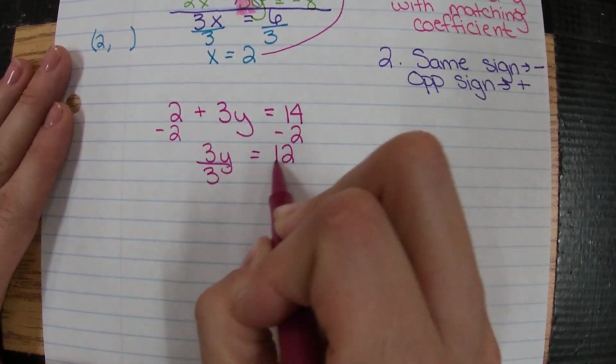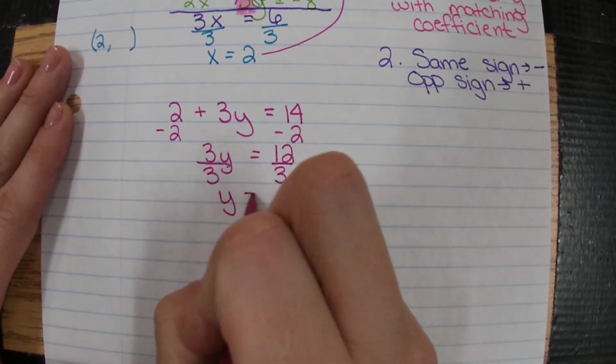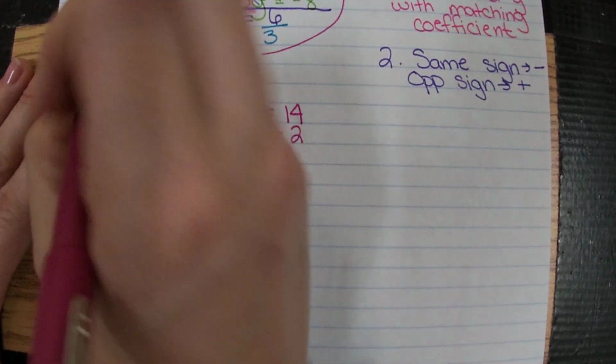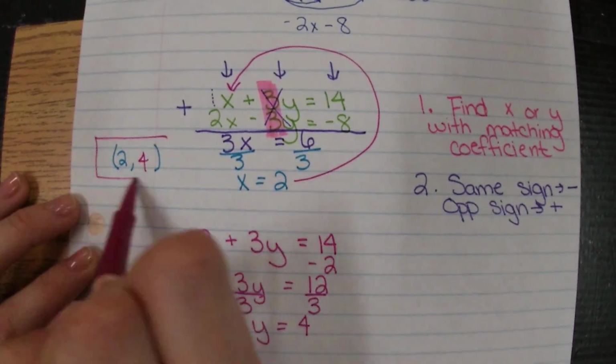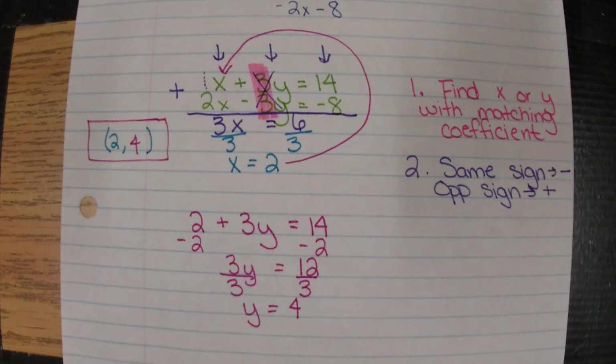I'm going to do multiplication with division. So our y value equals 4, and our final answer is (2, 4), or x equals 2 and y equals 4.